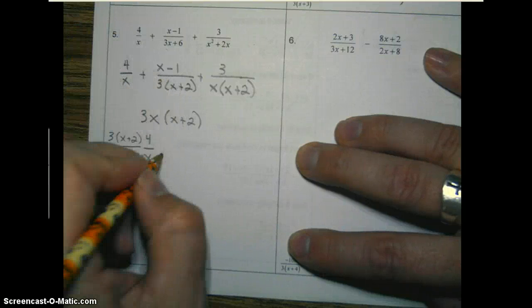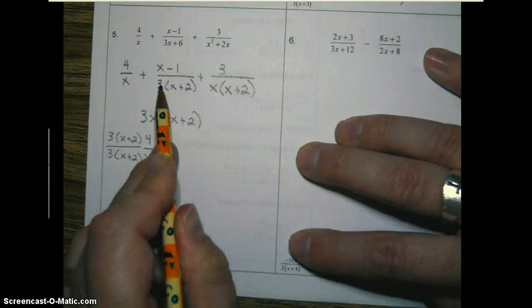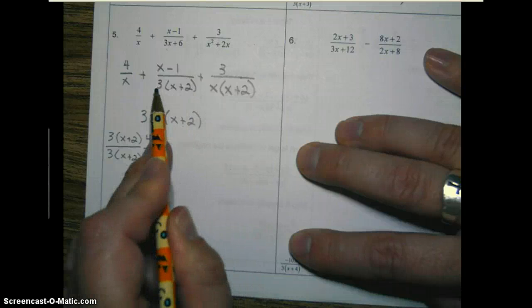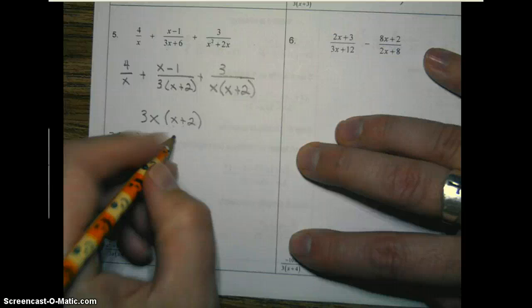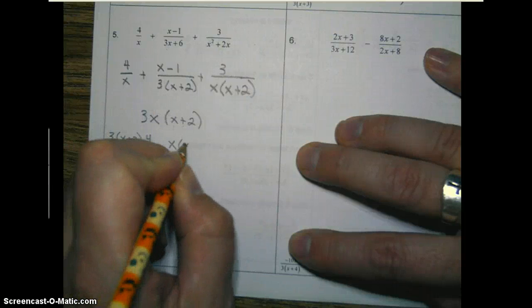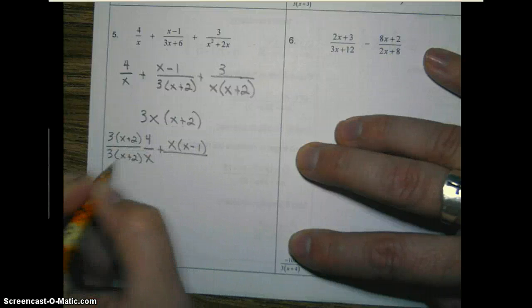Okay, plus this one. Does it need a 3? No. Does it need an x? Yes. Does it need an x plus 2? No. So we're going to multiply this one by x on the top and on the bottom.